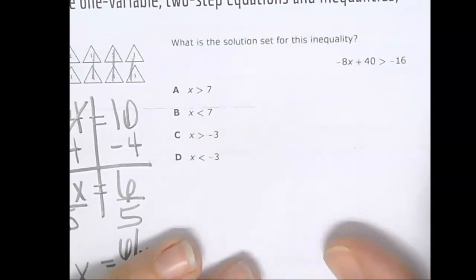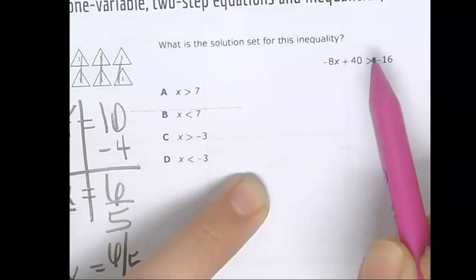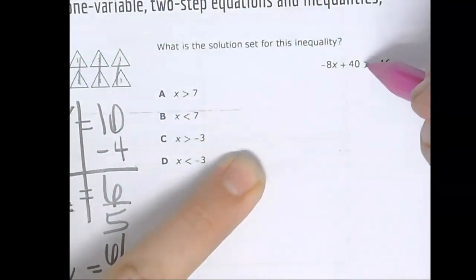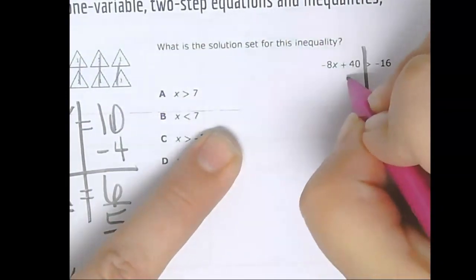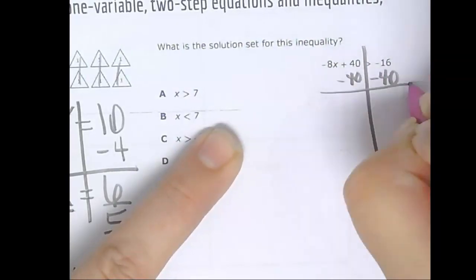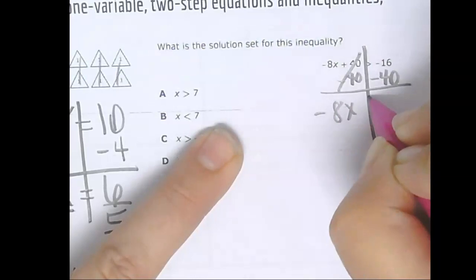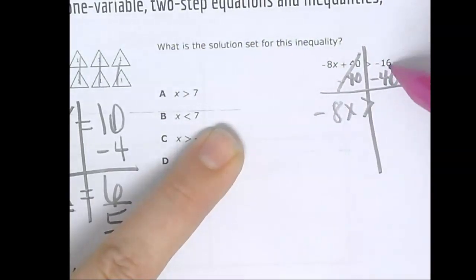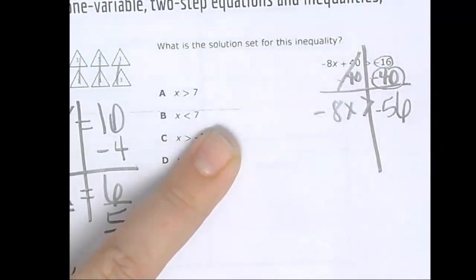Let's look at the inequality. So we have negative 8x plus 40 is greater than negative 16. And remember, we solve these inequalities just like we do the equations. We're going to take away 40, or create a zero pair with negative 40, because we have a positive 40. So that gives us negative 8x is greater than, and I can combine these because they have two negative amounts, so it's going to give me negative 56.